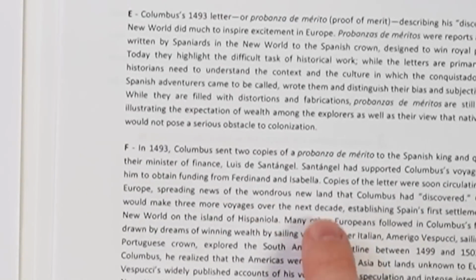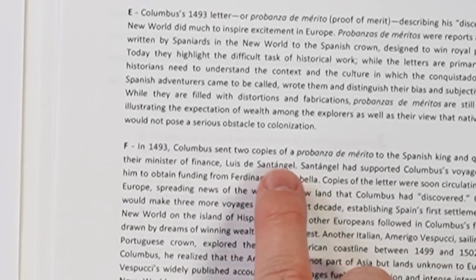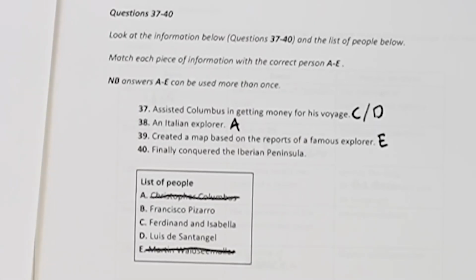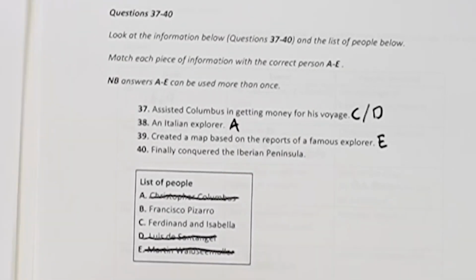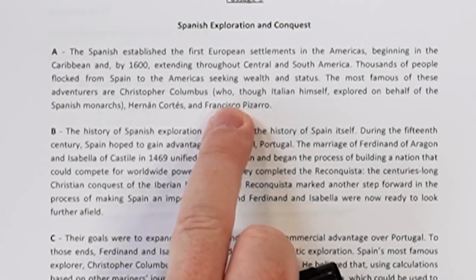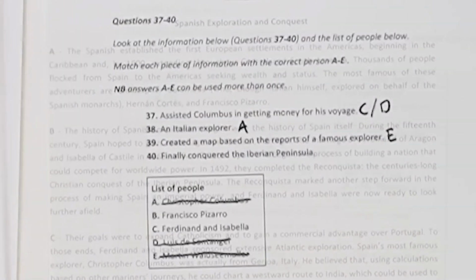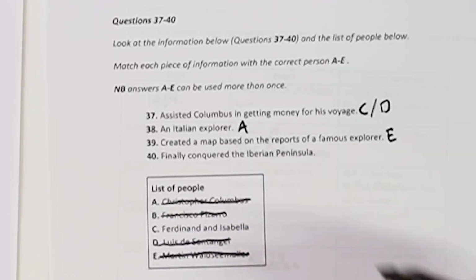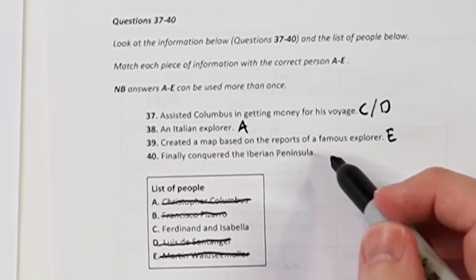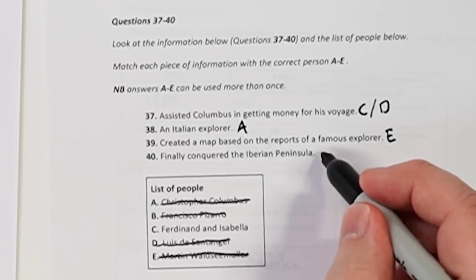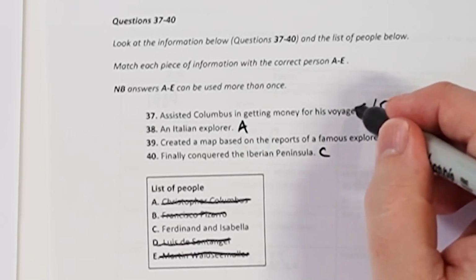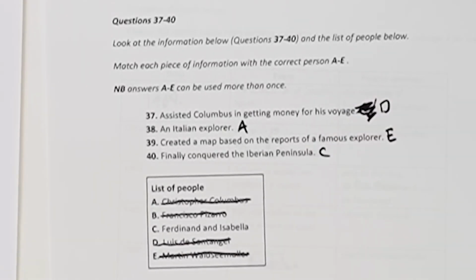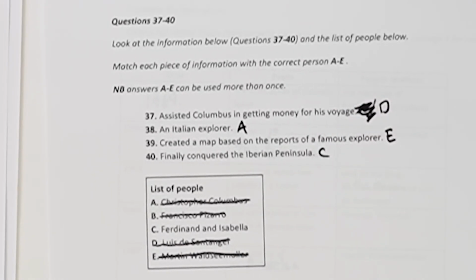So it's not Louis, because Louis just helped them get money. It's not Francisco Pizarro, because he is only mentioned here and nowhere else, I believe. So it's not him, which means finally conquered the Iberian Peninsula is C, and that would make sense because they're the king and queen, which means this one is D, assisted Columbus in getting money. And we're done.